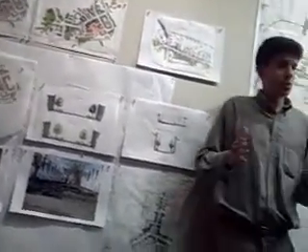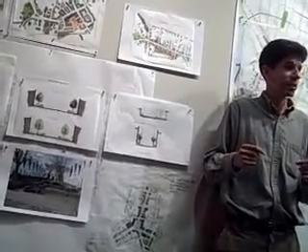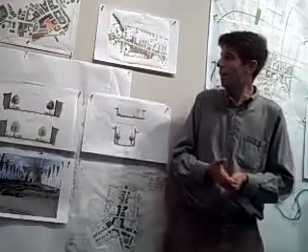But then what we notice, and this is the case in a lot of places, is that behind the Main Street, but still within walking distance of Main Street, there are a lot of parking lots and a lot of paved land that is not built.